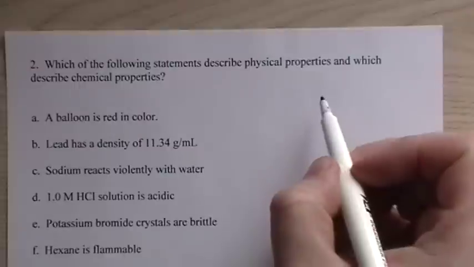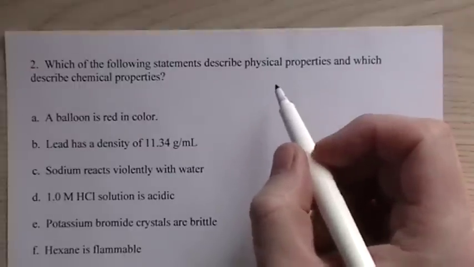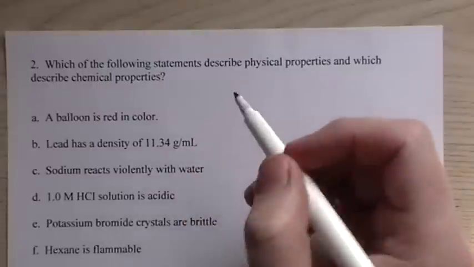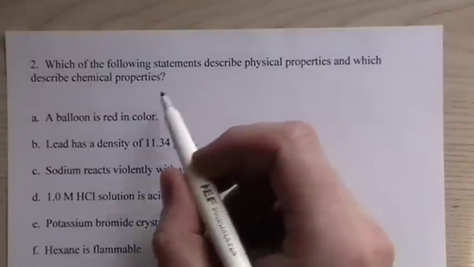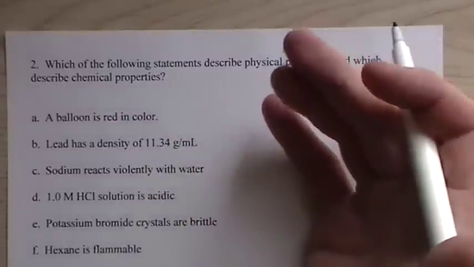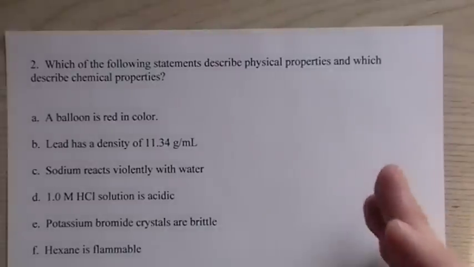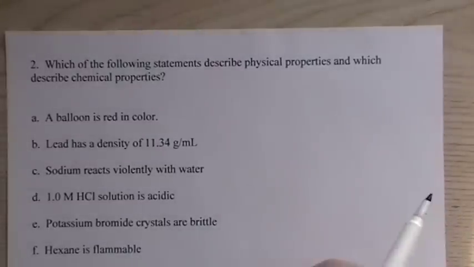Now, a chemical property is something that most of the time you can't test or find out for sure unless you do a chemical reaction. So in finding a chemical property, if you don't know that something has this property, often you have to change the substance to be sure that it's there. So we'll take a look here.